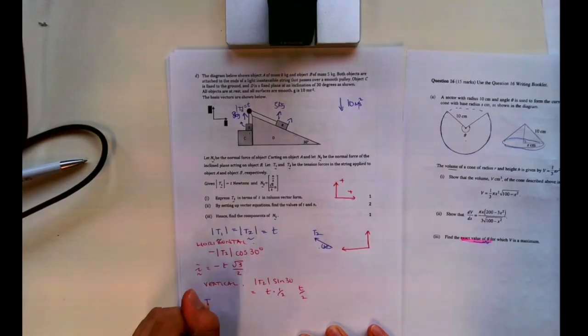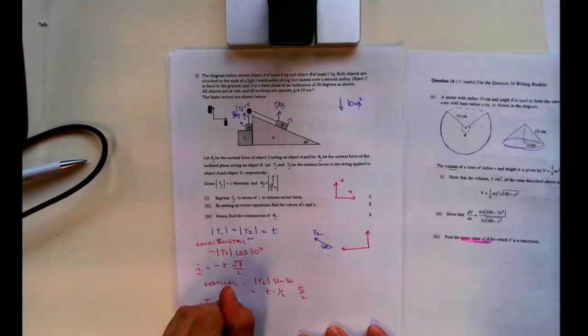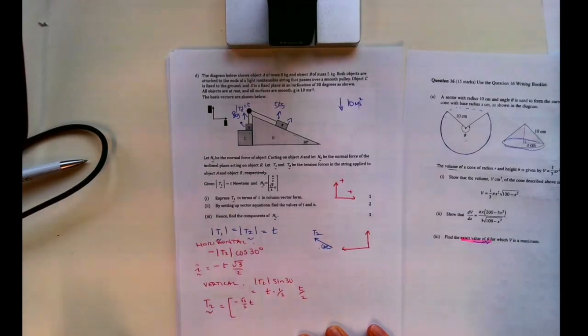So therefore, T2, the vector, is equal to minus root 3 on 2 T in the horizontal direction, and T over 2 in the vertical direction. And that's the answer for part 1. Now, they only give you a mark for that, so it's a little bit annoying.